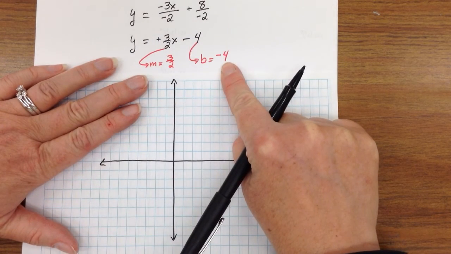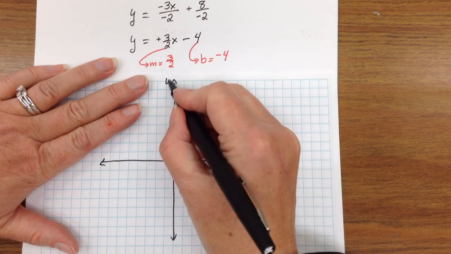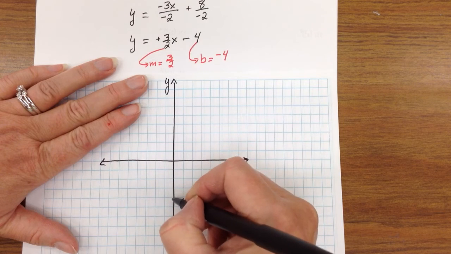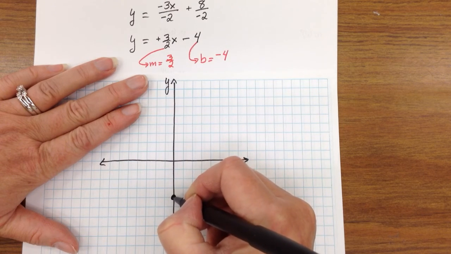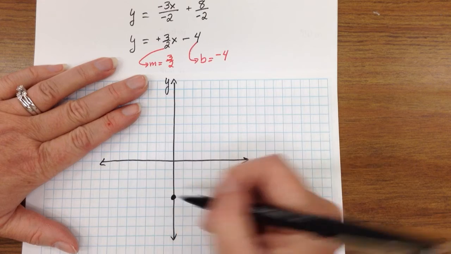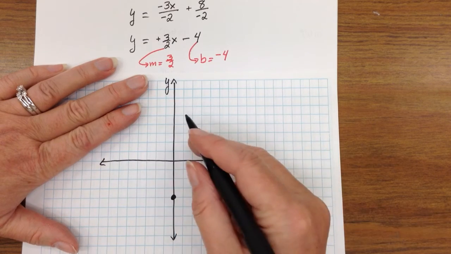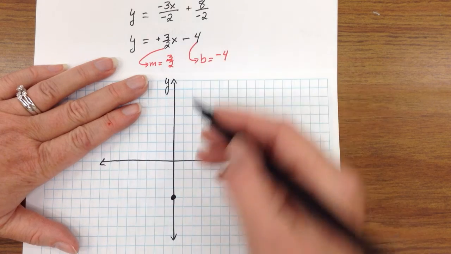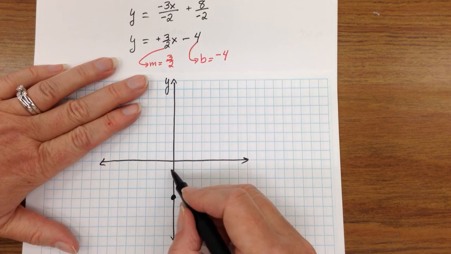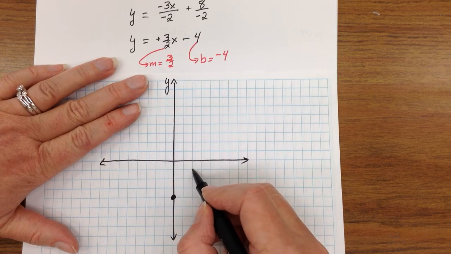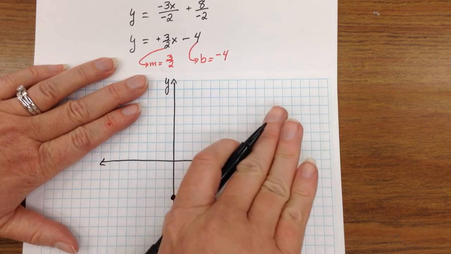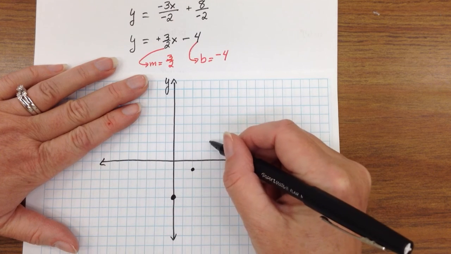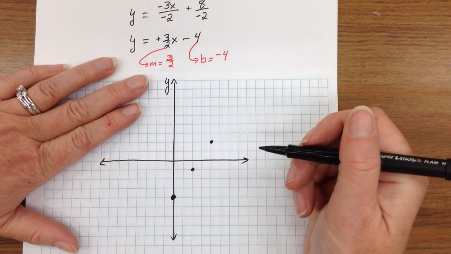We graph the b value first. The y-intercept goes on the y-axis. It's -4, so down 1, 2, 3, 4. There's my b value of -4. From the dot, I will rise 3 and run 2. Up 3: 1, 2, 3. Over 2: 1, 2. It's an uphill slope, positive slope. Do it again if you want: 1, 2, 3, 1, 2. We could do it over and over and over again.